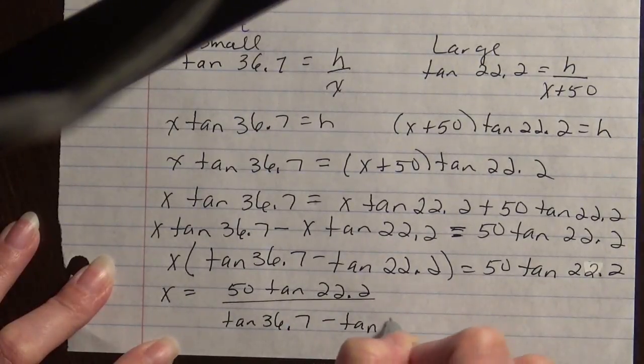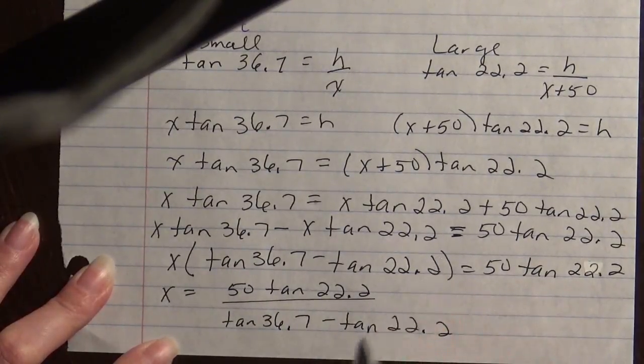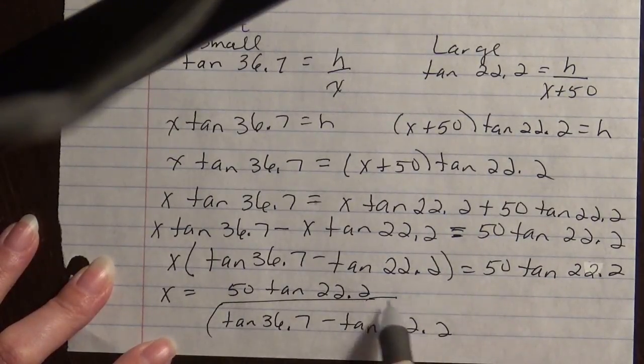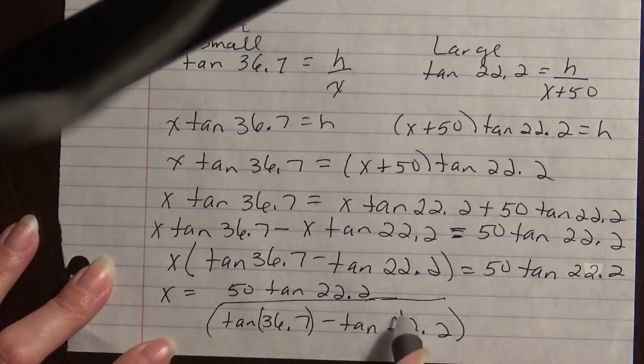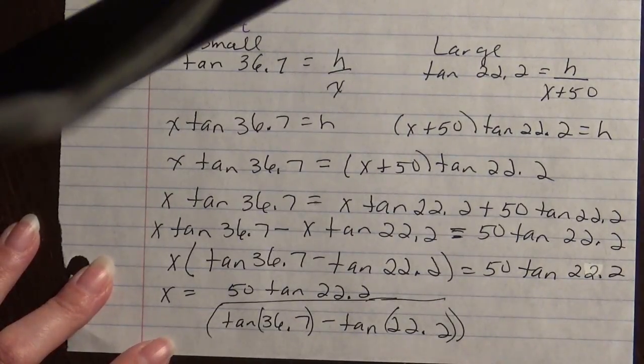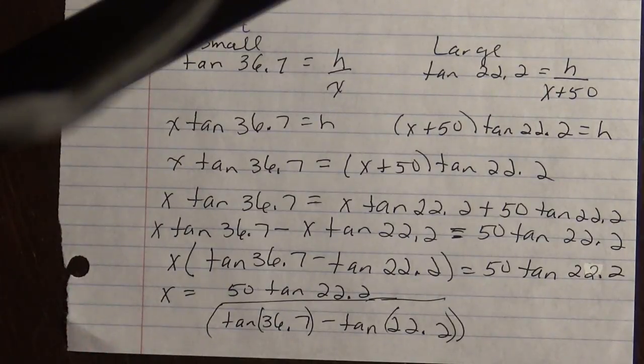And be careful when you type this into your calculator, make sure you put all of this in parentheses. And you're also going to need parentheses around the inside of the tan function. So you're going to have two sets of parentheses in your denominator. And now we're ready to type all this in. So I'm going to let it sit there for a moment in case you need to go back and look at anything, because it is a lot.